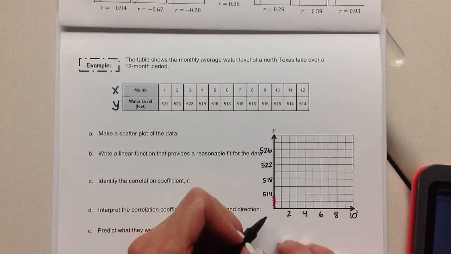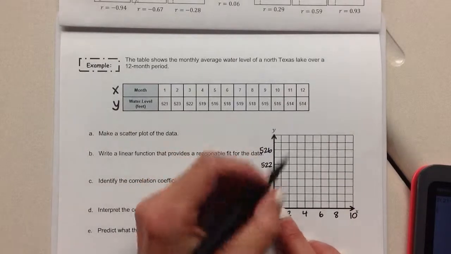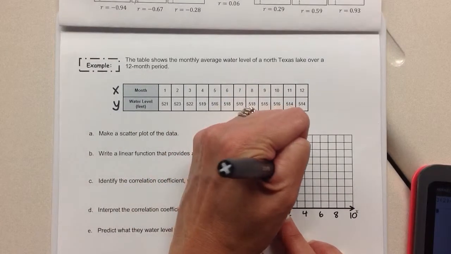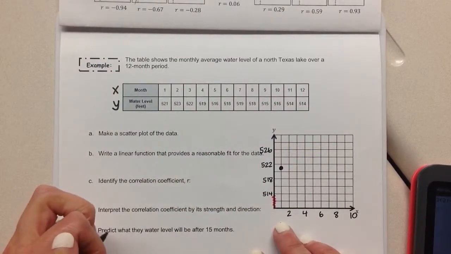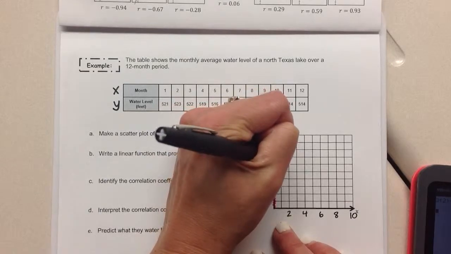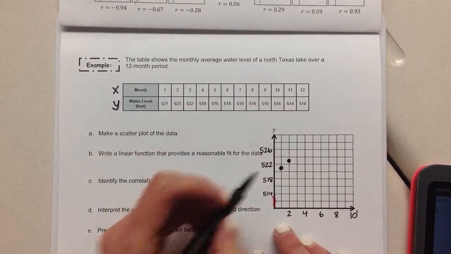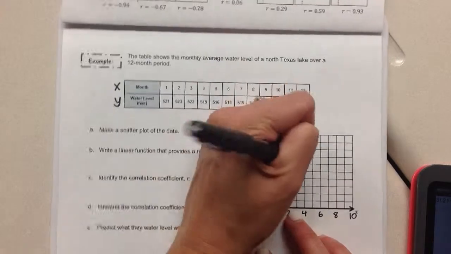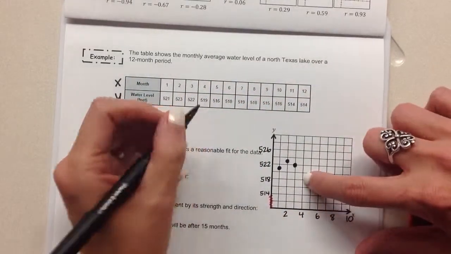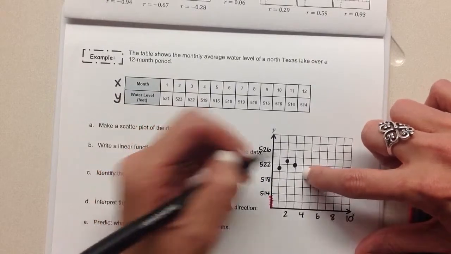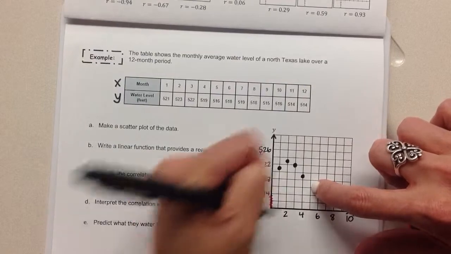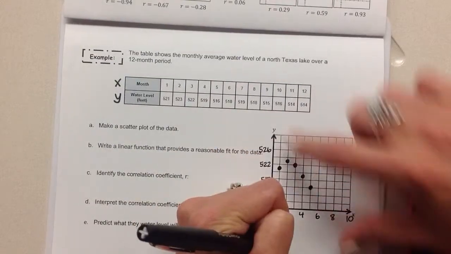And I'm counting by ones on the x-axis. So 1 and 521, this is 516, 518, 520. 521 is going to fall halfway between 520 and 522. And then 2 and 523 would be halfway between 522 and 524. And then 3 and 522, that's right on the line, so that makes that nice. 4 and 519. So if this is 518, the next is 520, so 519 is going to be right in the middle. 5 and 516 is going to be here.